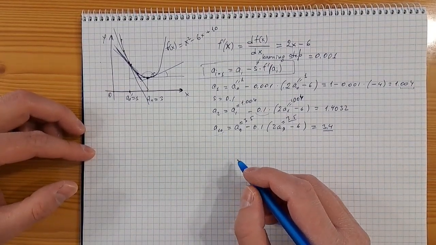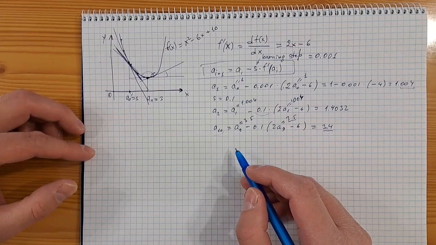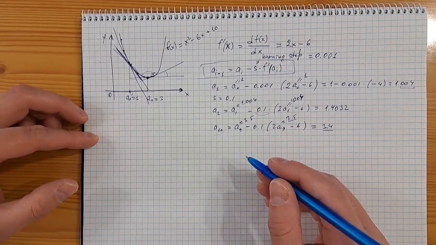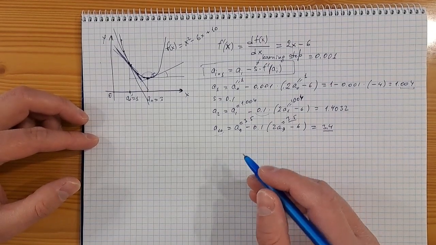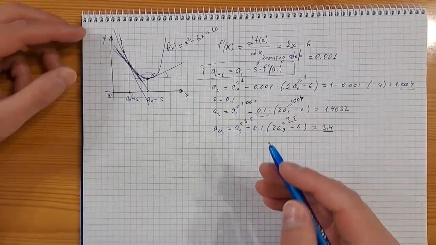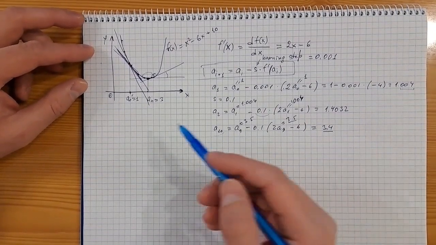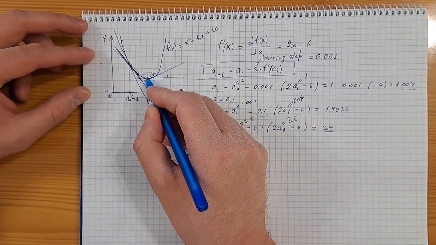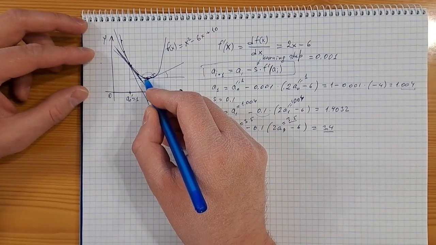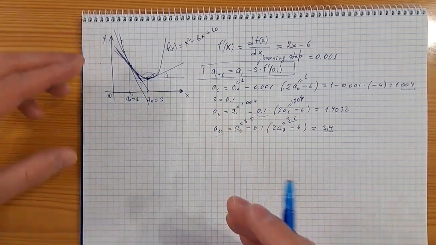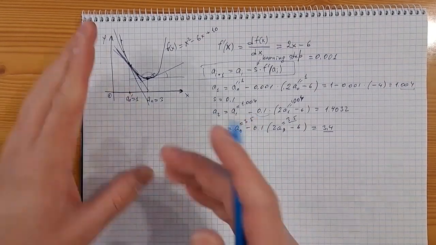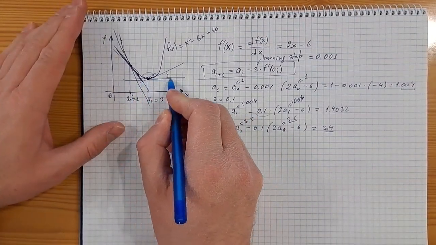And the question is, how are we going to stop? When are we going to stop? Because in a computer calculation it can happen that you are going to jump around this point infinitely, because you can never be exactly at the point of the lowest value.